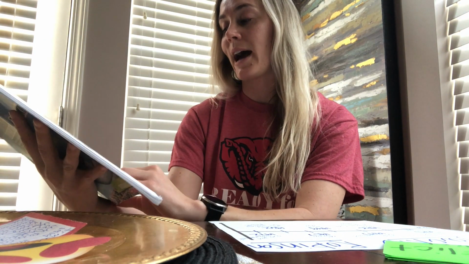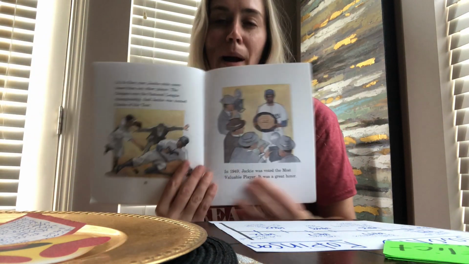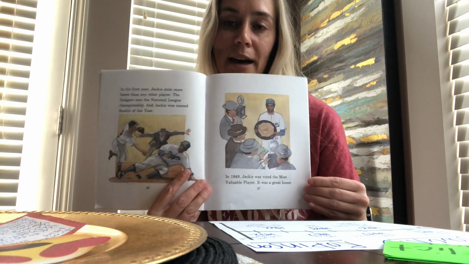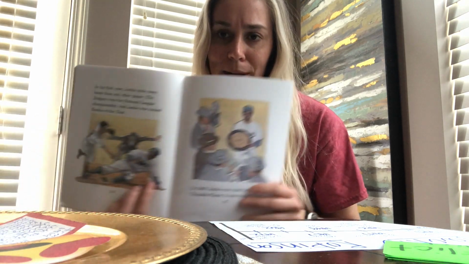In 1949, he was voted the most valuable player. It was a great honor. You probably heard this before, MVP, most valuable player. I know, friends, in Ultimate Goal Ball, we did awards, we had MVPs.